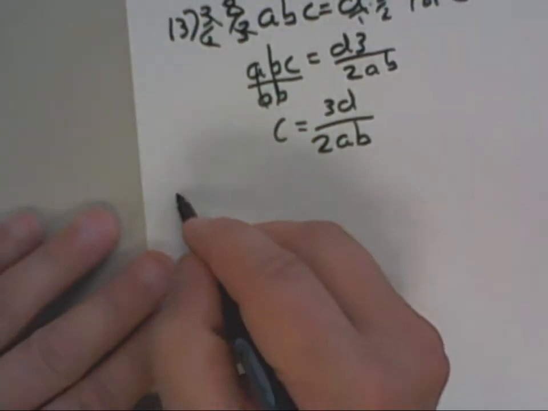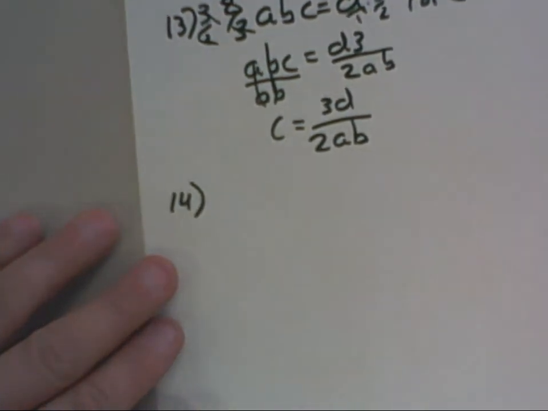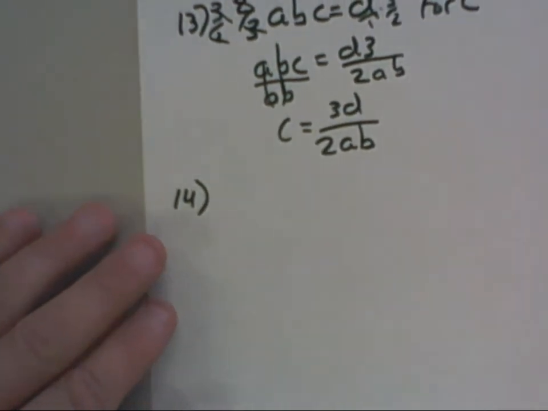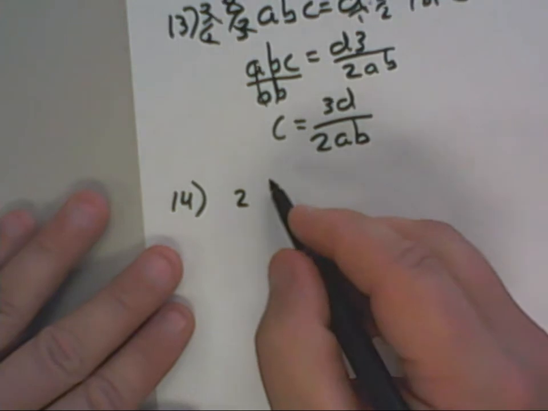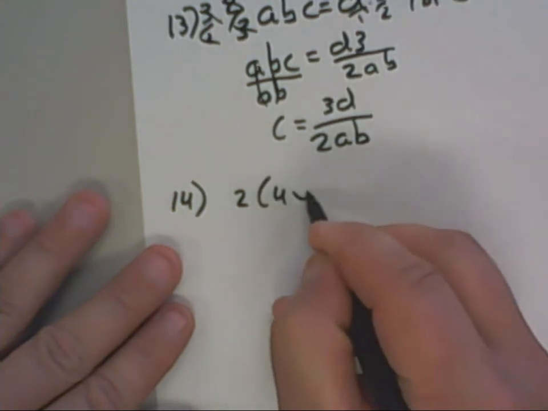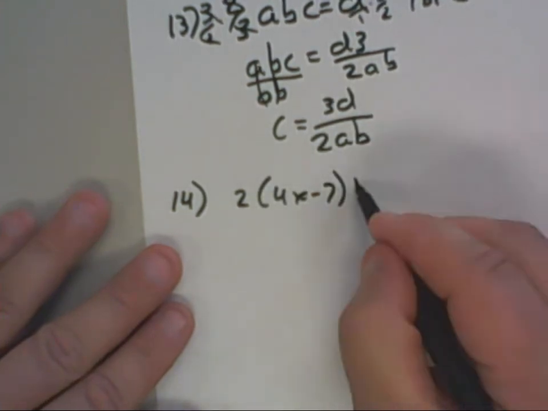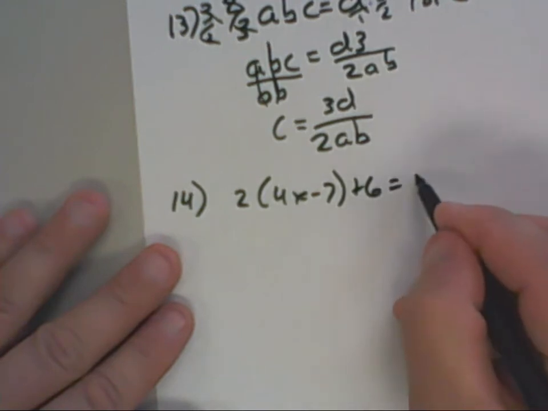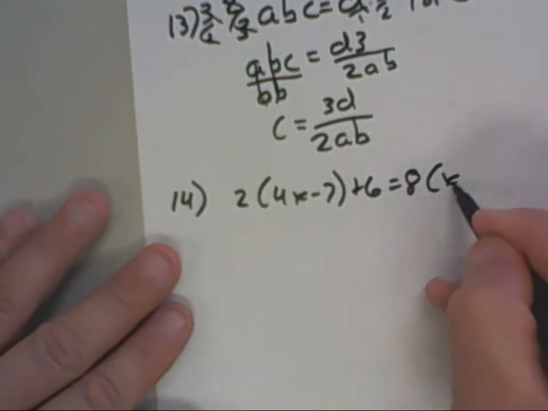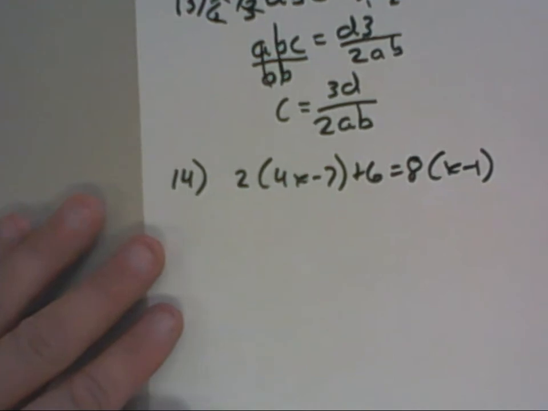Let's move on. Number 14 and number 15 are two special types of equations that we are going to want to know about when we solve these equations, because sometimes something special happens when we solve equations where we really don't get a single answer. So let's take a look at number 14 first.